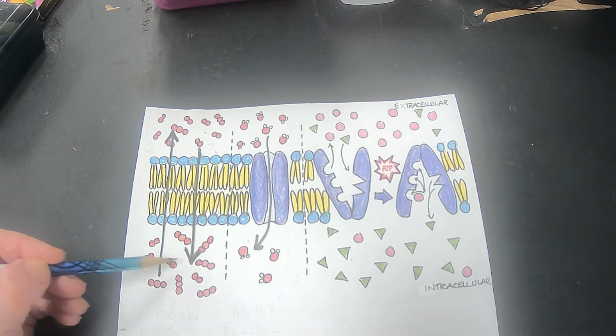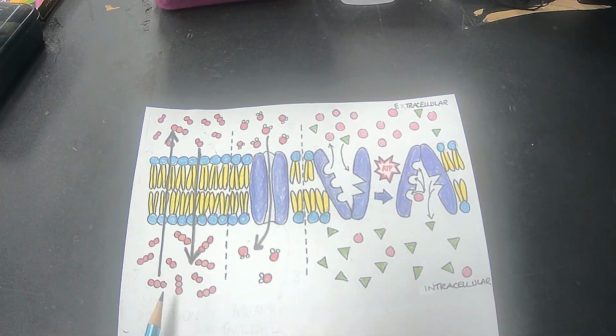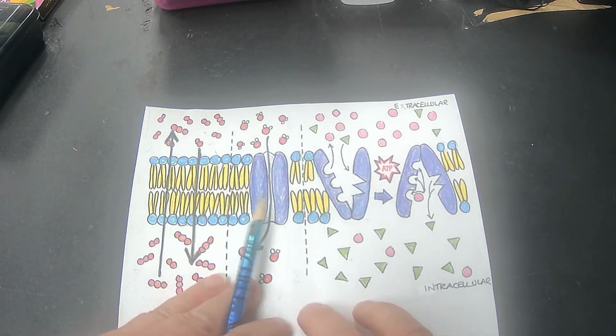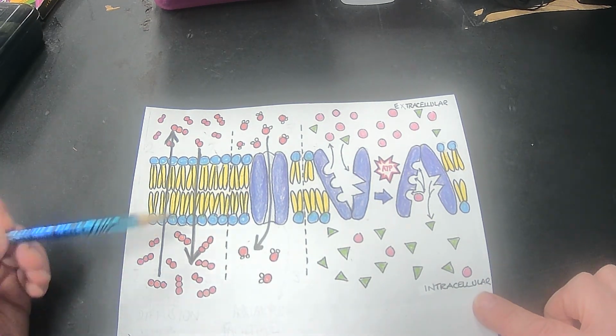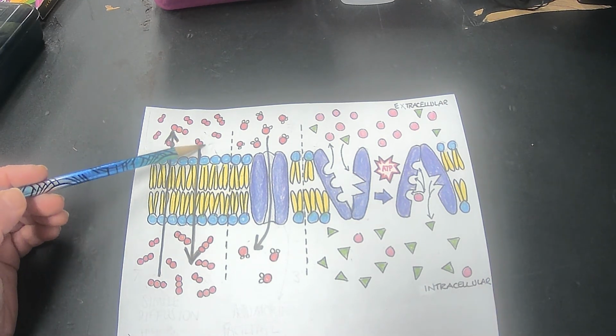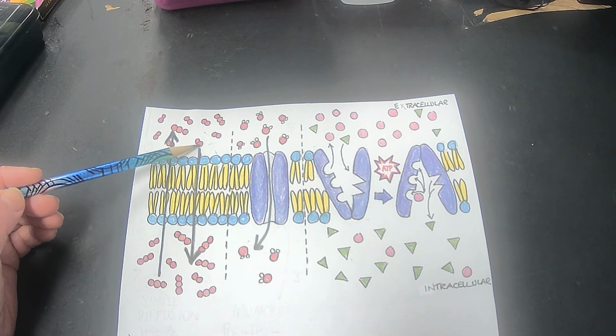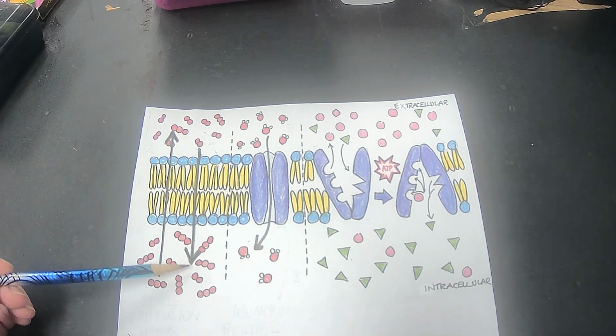So these two arrows are going in opposite directions, which makes perfect sense when you think about it, because we know that cells do cellular respiration. We know that cellular respiration happens inside the cell, intracellular, and we know in cellular respiration that cells use oxygen because it's a reactant of cellular respiration, so it's going to need to come into the cell.